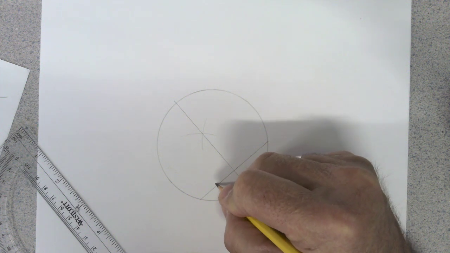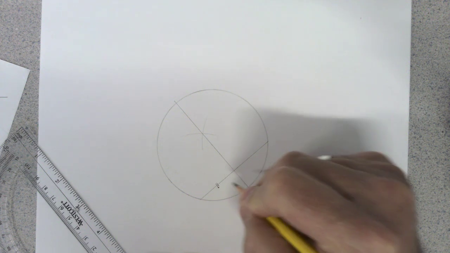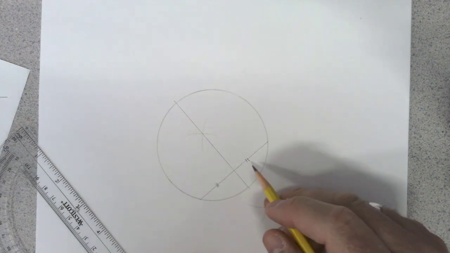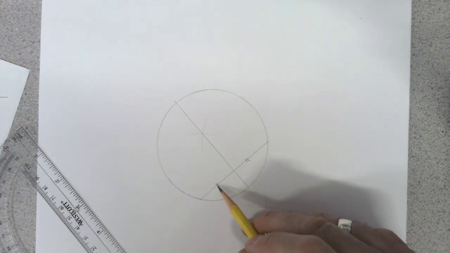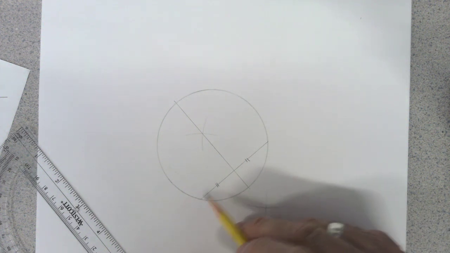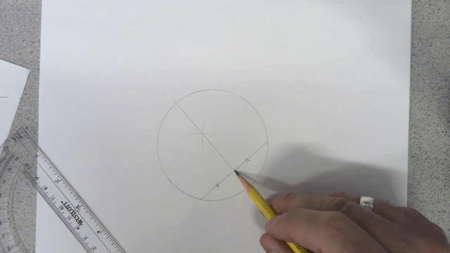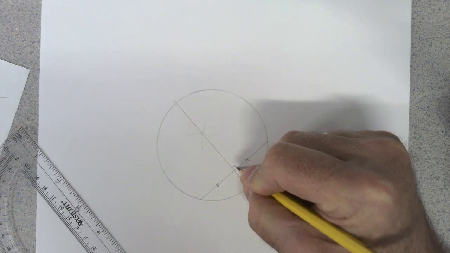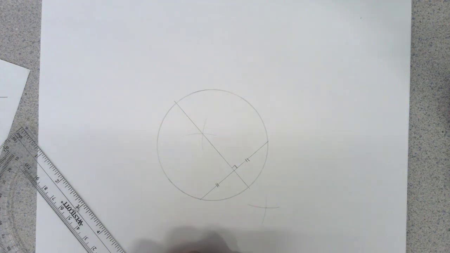And in geometry, we label them with marks. So these are congruent marks, showing that they're congruent. I know some people have gotten them confused. That just means this part from here to here is exactly the same as from here to here. And this is perpendicular. And that's how we indicate that with a right angle mark.